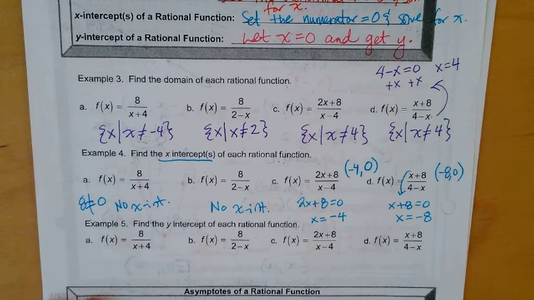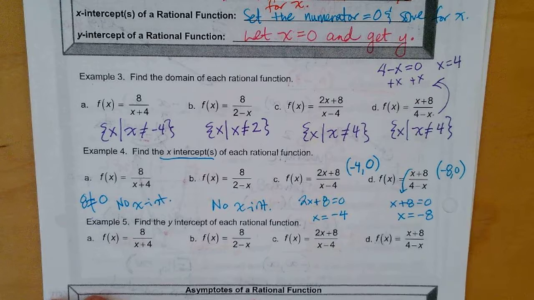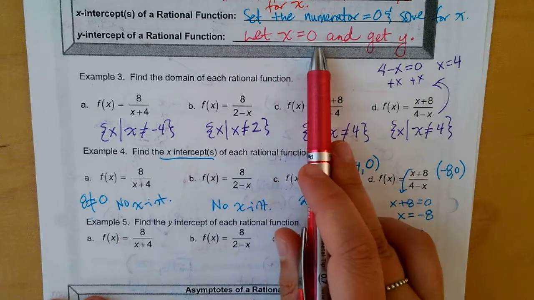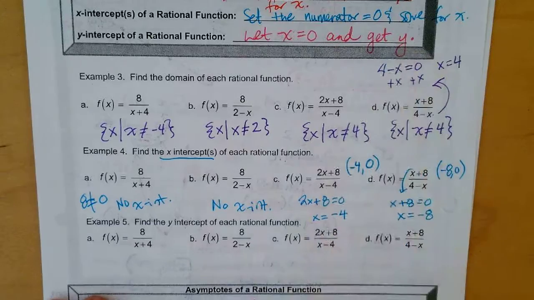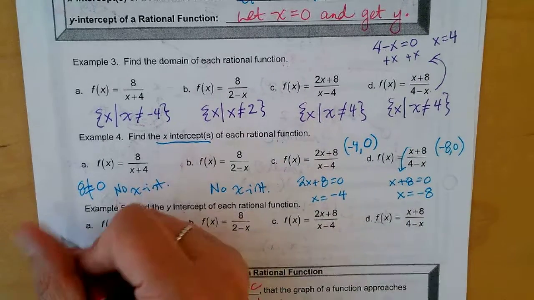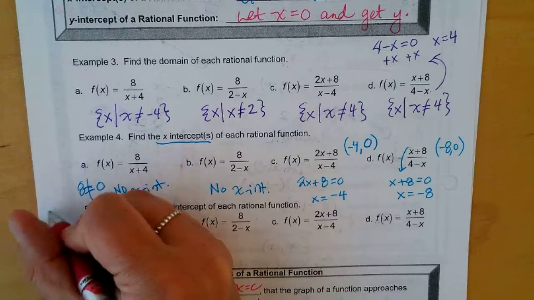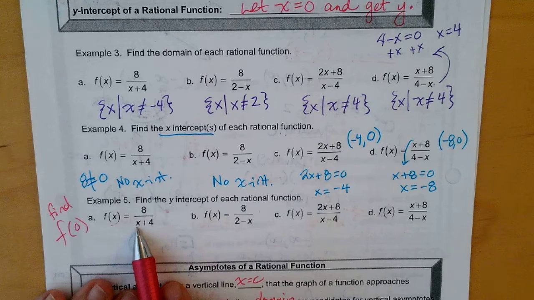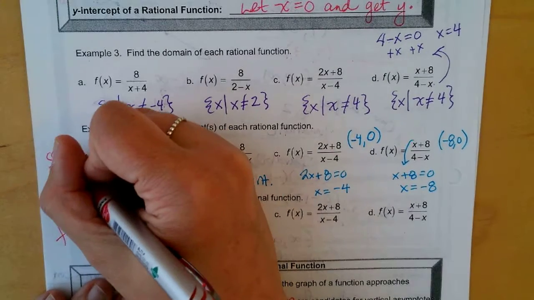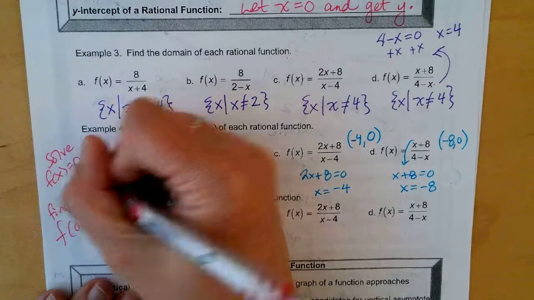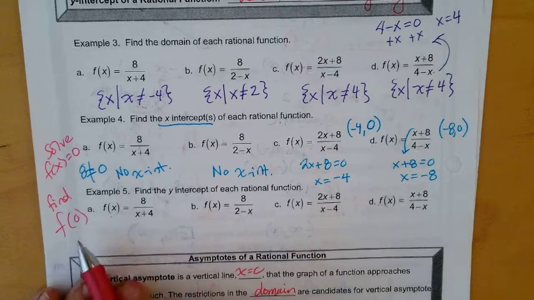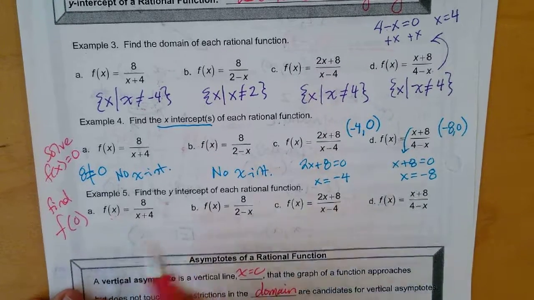For the y-intercept, we said the y-axis. What's the equation of the y-axis? X equals 0, right? And then we're going to get our y value. So essentially for all of these, you're going to find f of 0. So we plug in 0. By the way, this one was solve f of x equals 0. That's the difference between the x-intercept and the y-intercept.